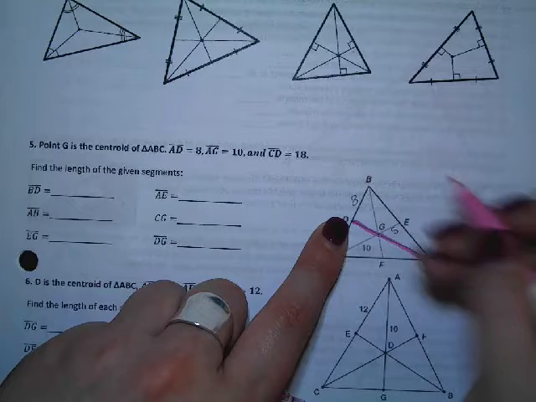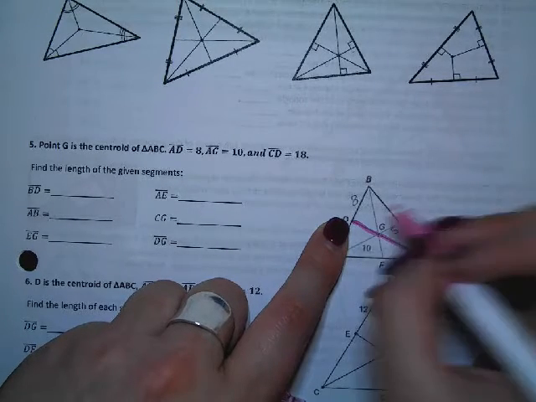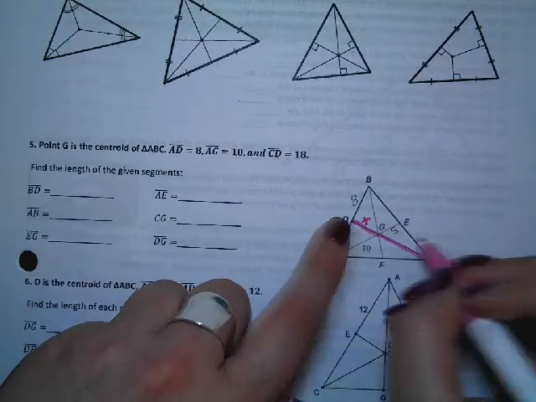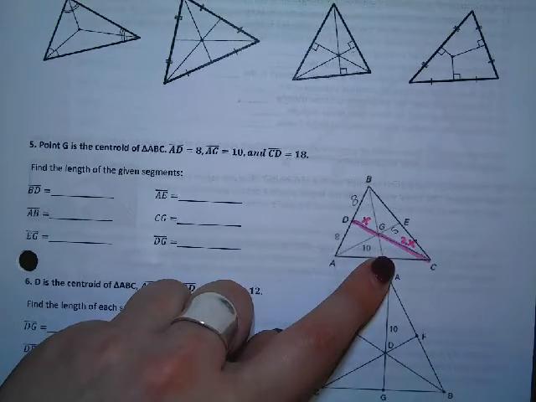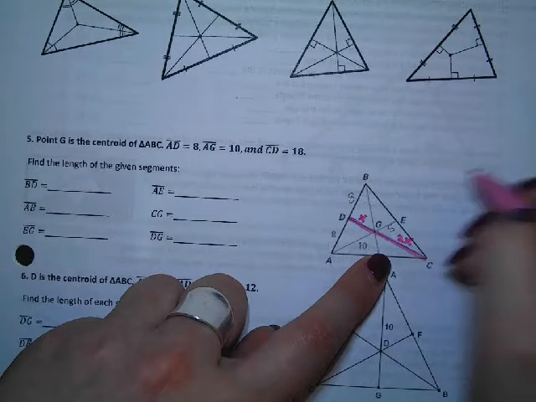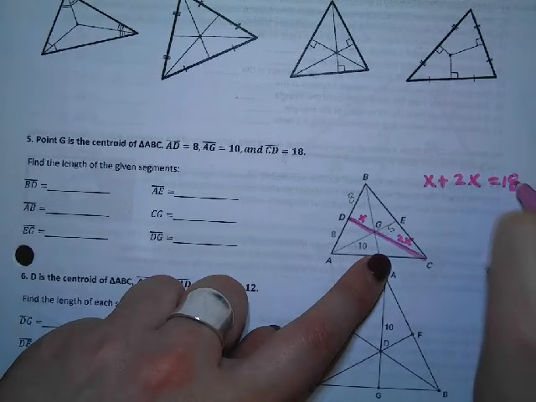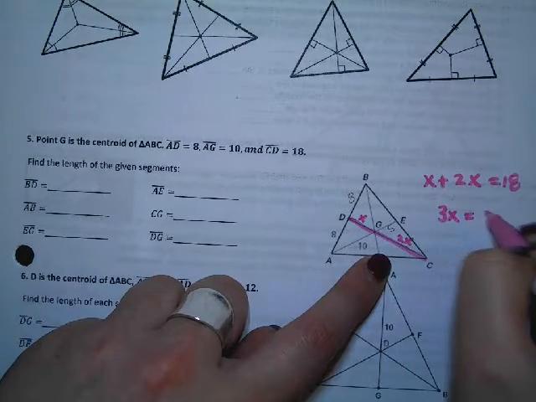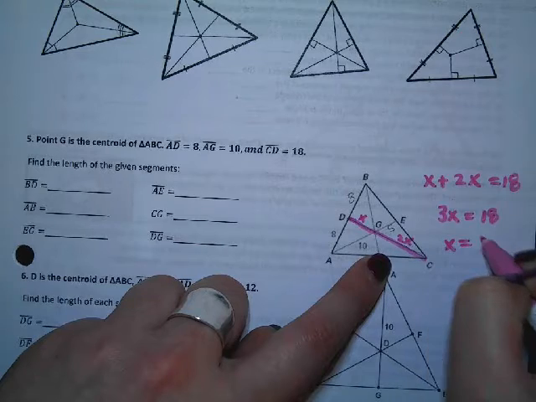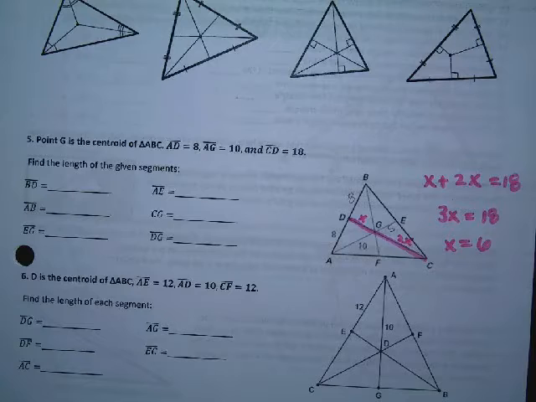And I'm going to go ahead and show you, some of you guys can do that mental math really easily, some of you guys not so easy. So I'm going to label this as X, and I'm going to label this as 2X because I know it's twice as long. Does that make sense why I'm labeling it like that? So then I can say X plus 2X equals 18, which means that 3X equals 18, and so X equals 6. And that's a way that you could do the math if you couldn't do it in your head very easily. Okay.